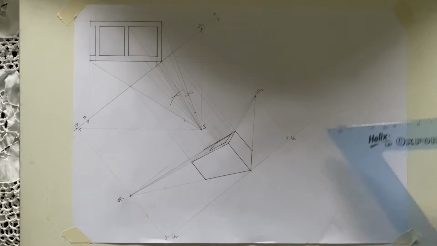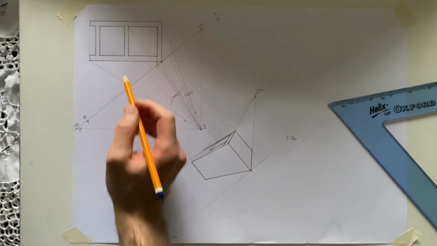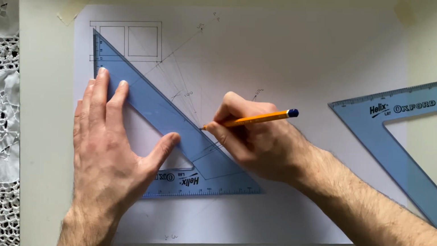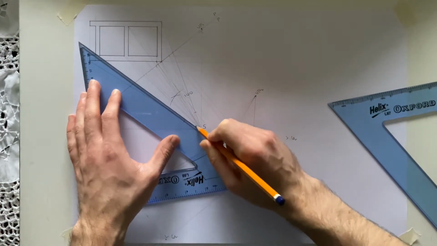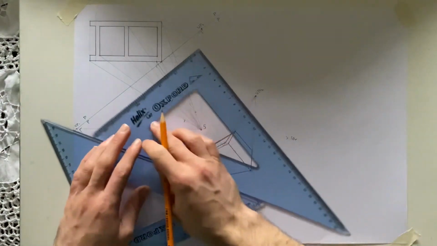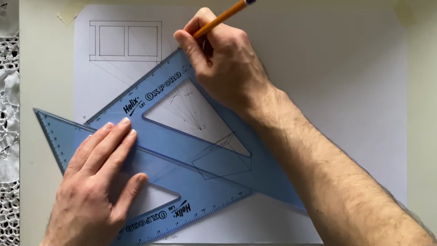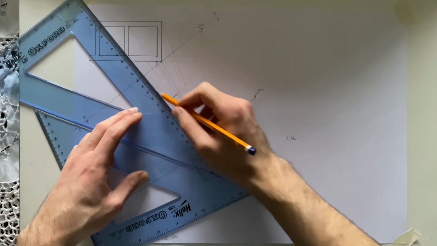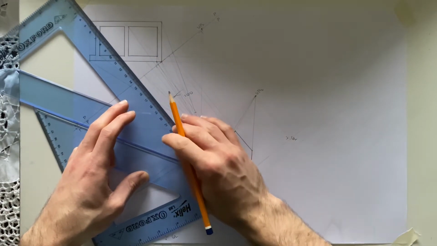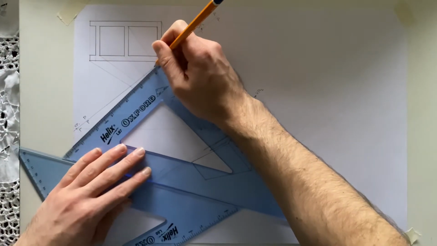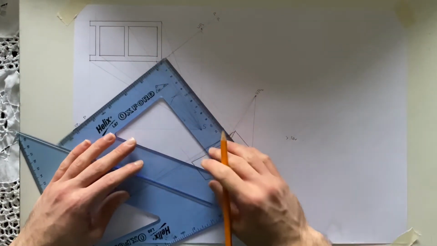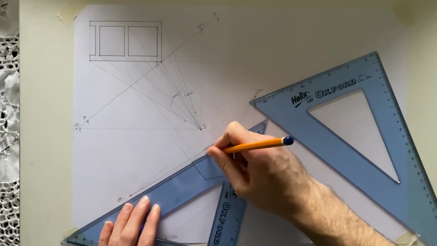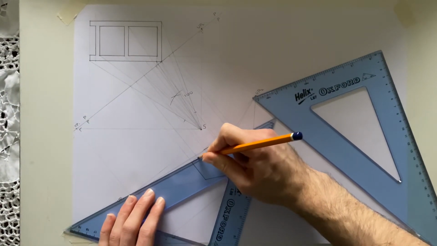Now, next one here, the same idea again. Take this point back to S, and I'll take that one as well there, just to speed it up a little bit. Take it down, give me that point there, and then my next one, take that down, gives me that there.